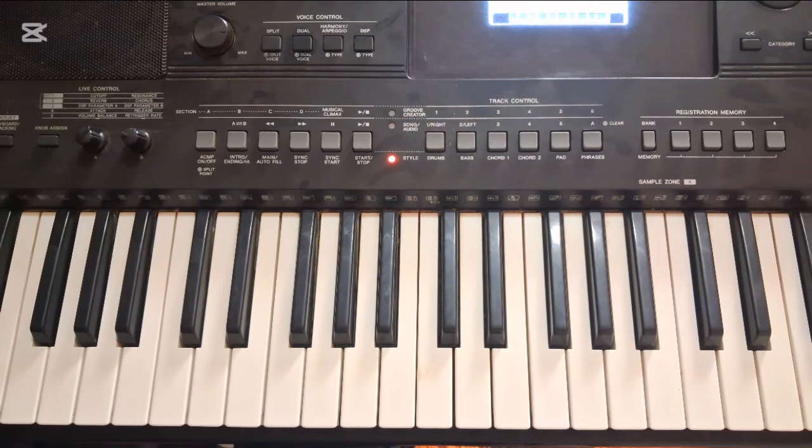I'm gonna start first by playing this song to you guys using the original key, and then I'll break it down after on the key of C sharp.